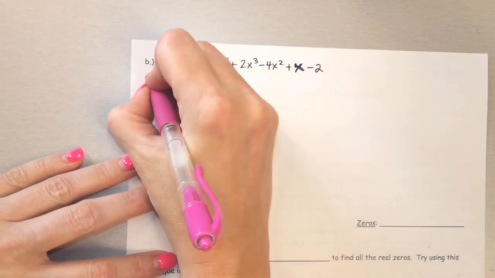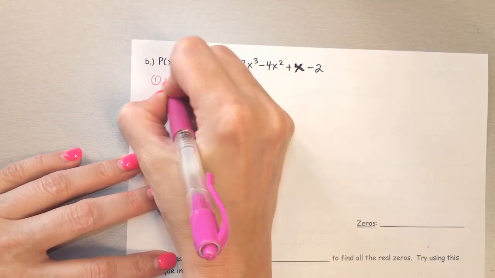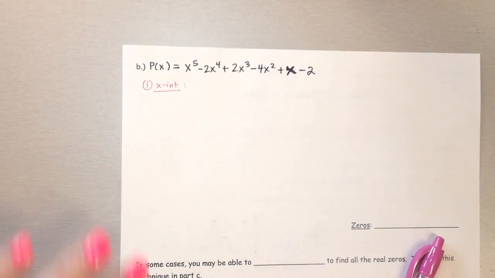Okay, so your first step is always going to be to find an x-intercept or x-intercepts. Okay, so let's plug that into our graphing calculator. And then based on what you find, I want you to do the synthetic division, okay? If you can go further, go further.